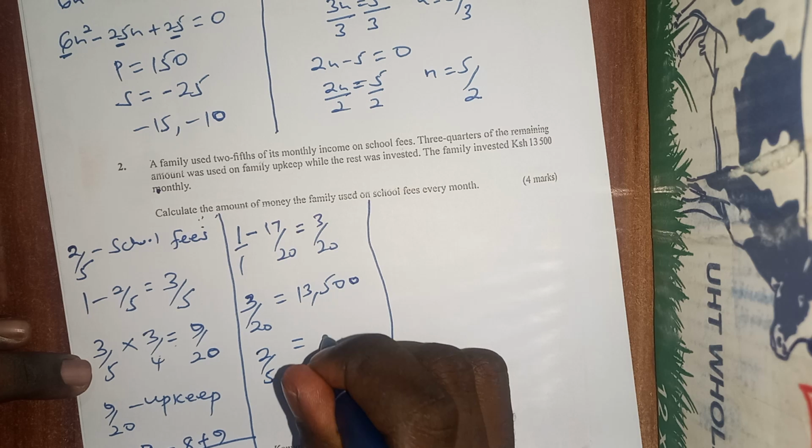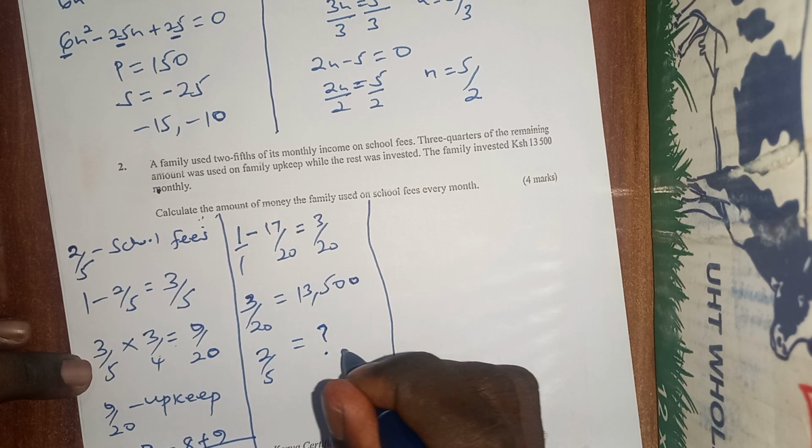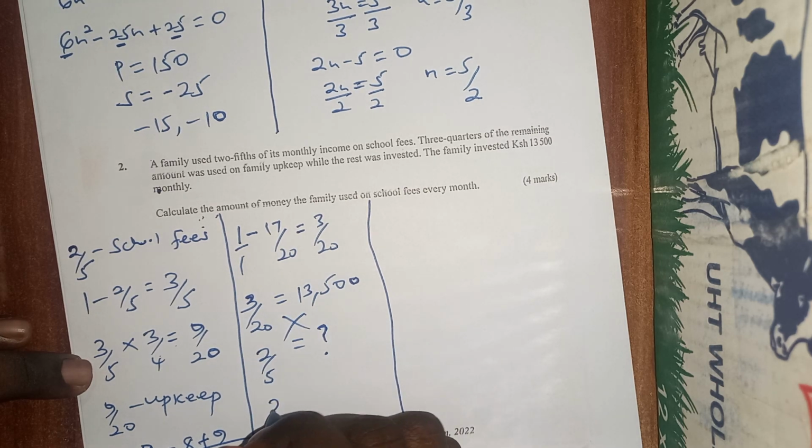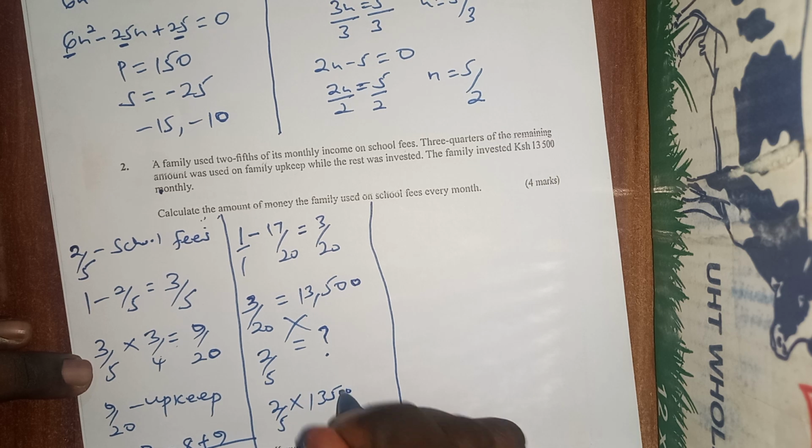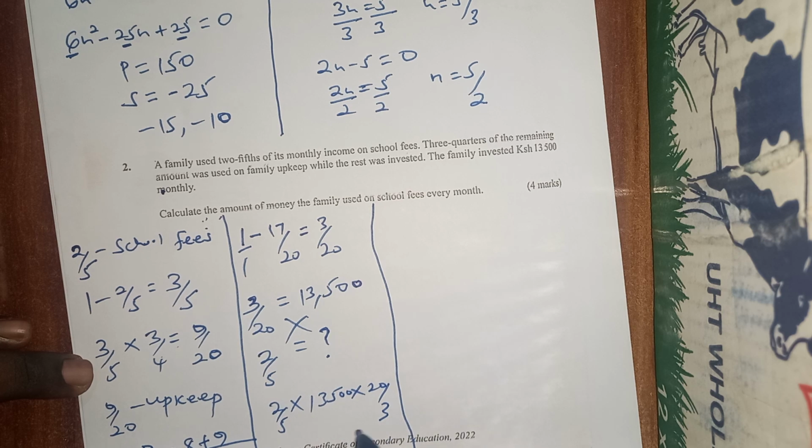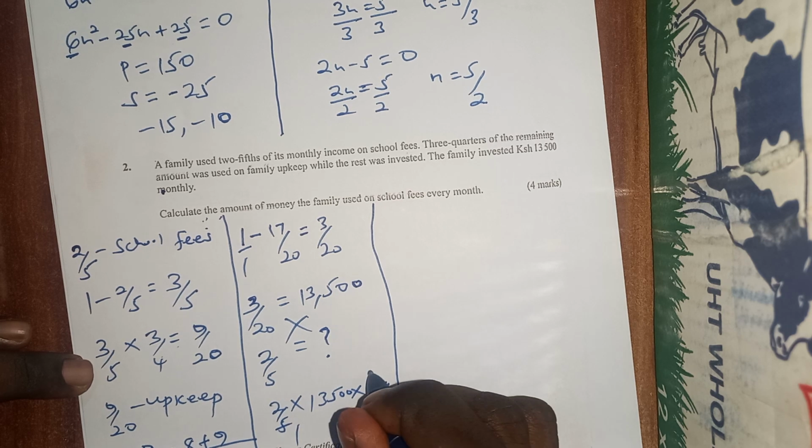2/5 will be equivalent to what? Okay, it's going to be 2/5 multiplied by 13,500 multiplied by 20 all over 3. Okay, by 5/1 by 5/4.